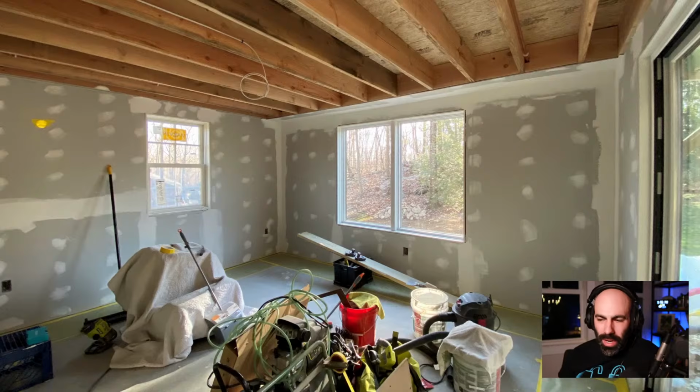Drywall is now getting mudded and taped. As you can see here, this is my office that I'm sitting in now. You can see the windows, you can see the tape, you can see the mud, all the good stuff going on. You can see the electrical rough in the ceiling there, as well as the MEP rough.